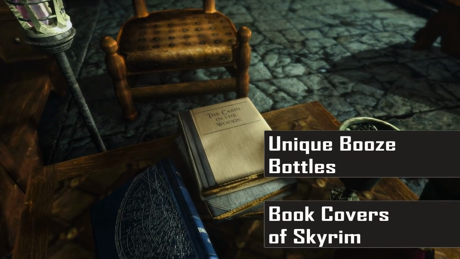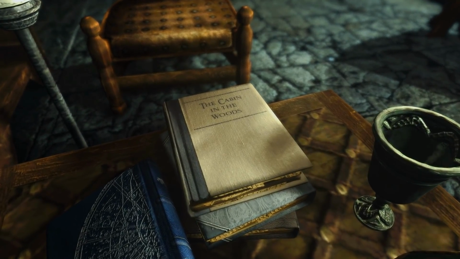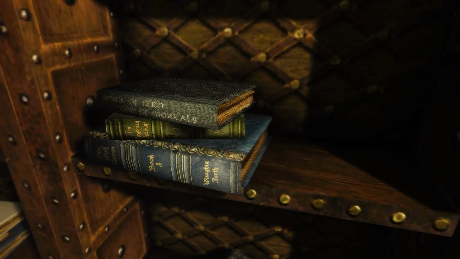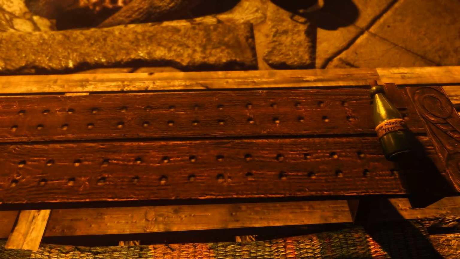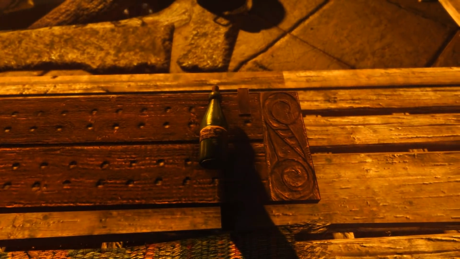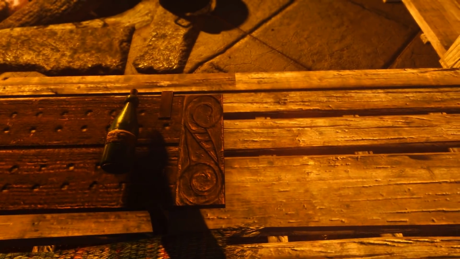Book Covers of Skyrim creates unique handcrafted high-resolution covers for each of Skyrim's books. You can often read the title of a book right off of its cover thanks to this. Unique Booze Bottles does something similar, creating unique bottles for all of Skyrim's drinks, with their own branding and logos, and they all look pretty amazing.